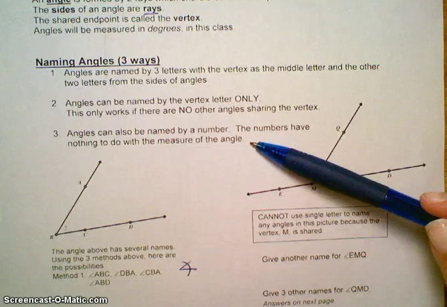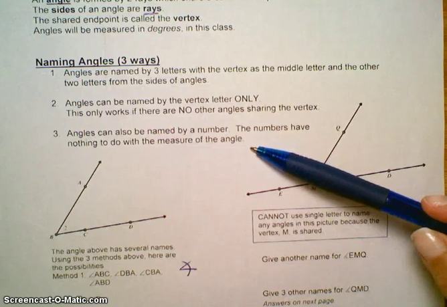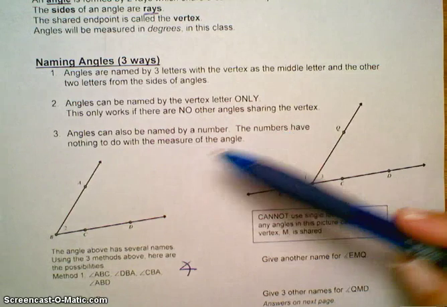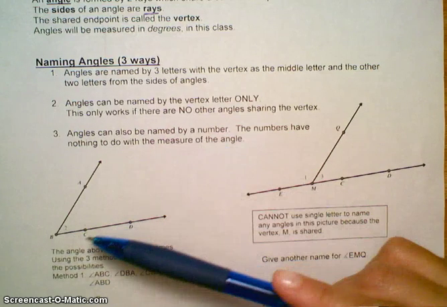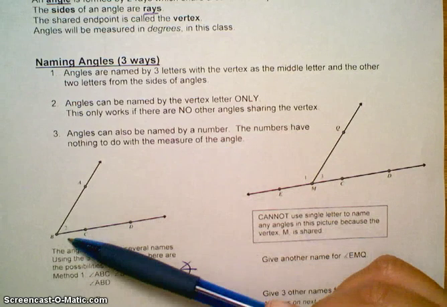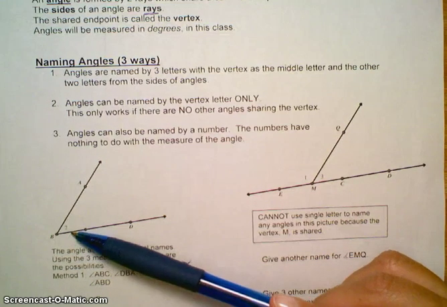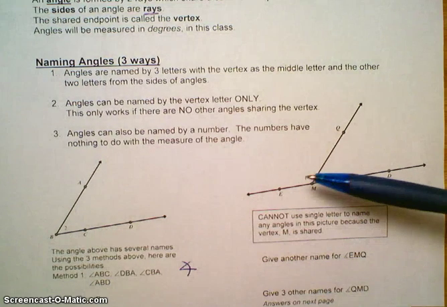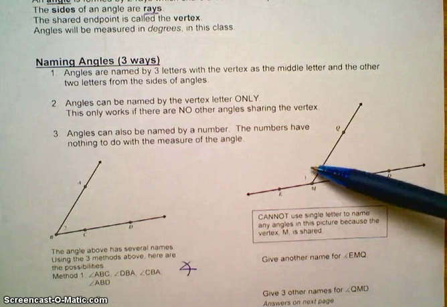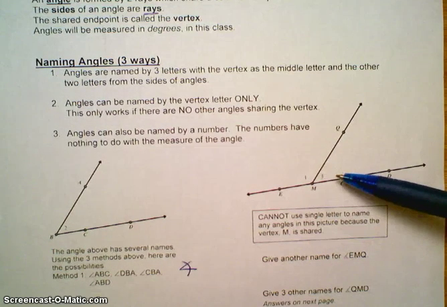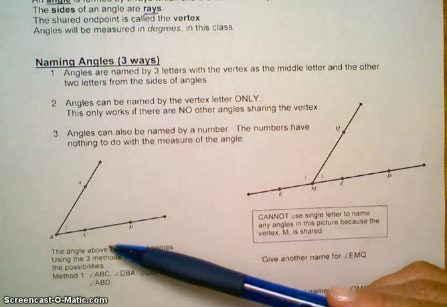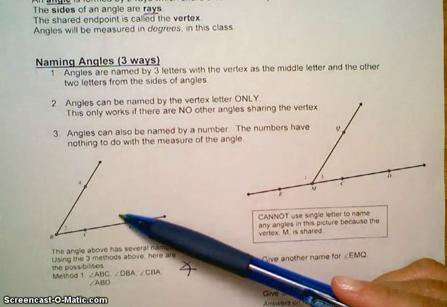And that's the third way to name an angle. You can use a number. The numbers that you write, again, have nothing to do with the measures. It's arbitrary what you choose. I choose to call this one 1, or 2, pardon me. Over here I call this angle 1, and this is angle 3. Okay, so again, the three methods are listed here for this picture.